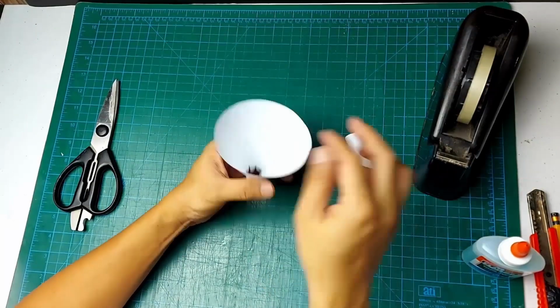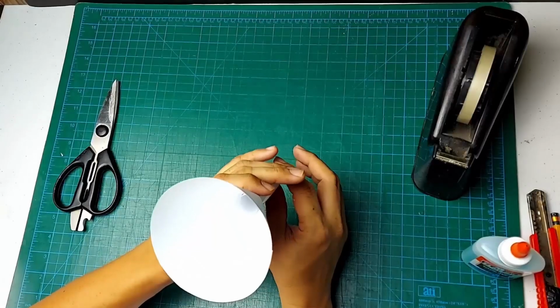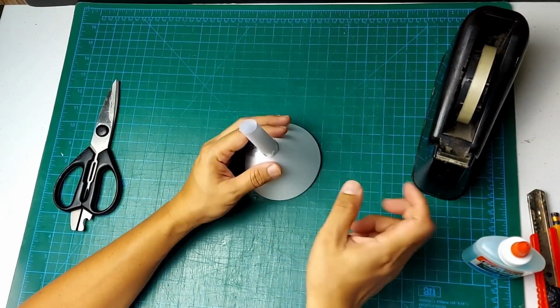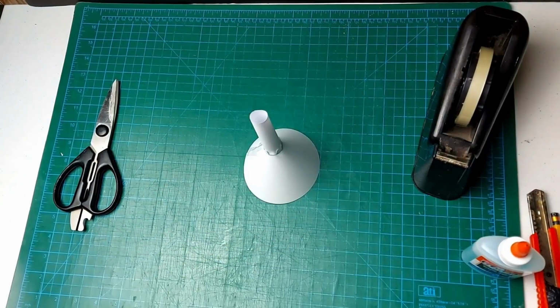Let us now join the two parts. Let us insert the part A into the funnel. Adjust the alignment of the two shapes. Join them using adhesive tapes.